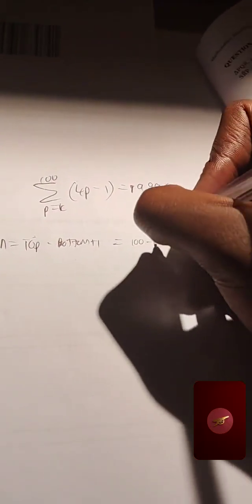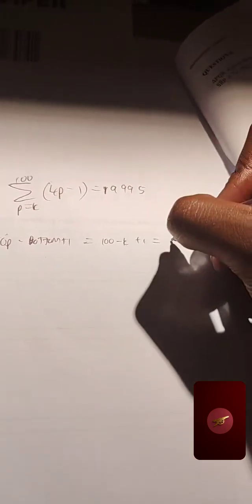So for the first one, you say n is equal to, because you don't know the number of terms, top minus bottom plus 1. 100 minus k plus 1, so you get 101 minus k. This time you are getting an expression as your n value, not an actual numerical value. You just need to be happy about that.